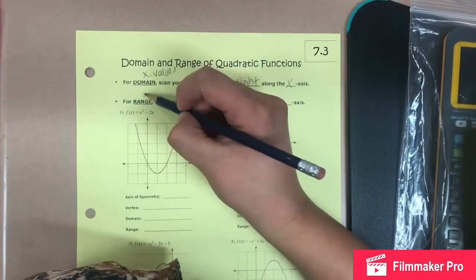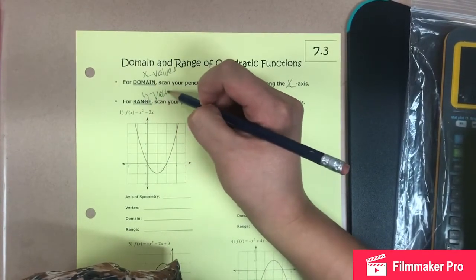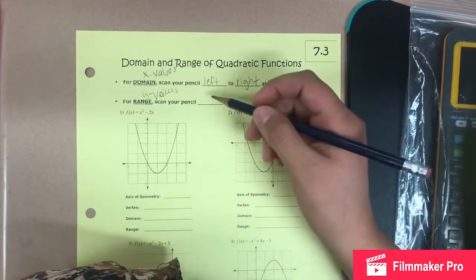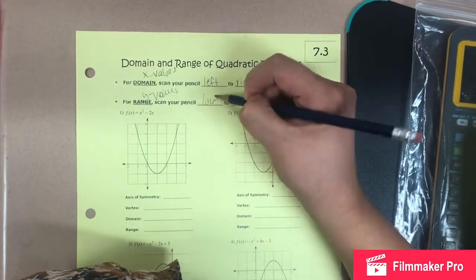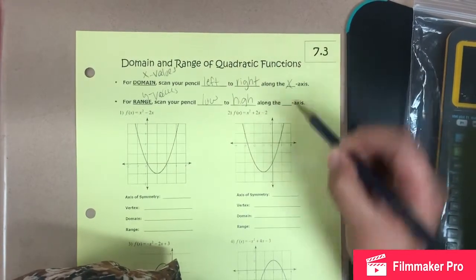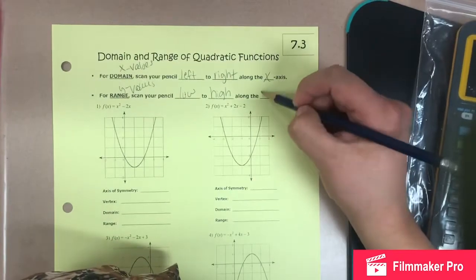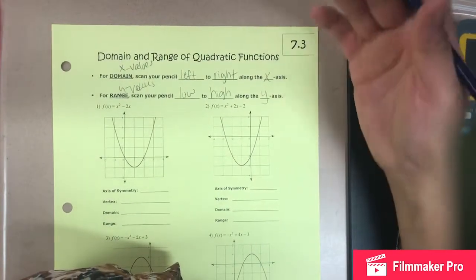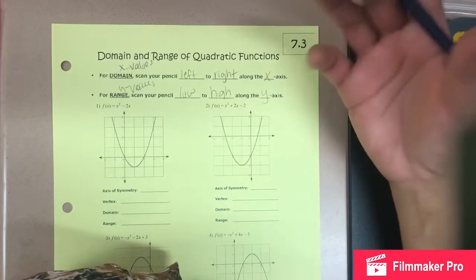For the range, we're talking about the y values. Sorry for the handwriting. Which means we're going to go from low to high along the y-axis. So I ask my kids, how low does it go and how high does it go?